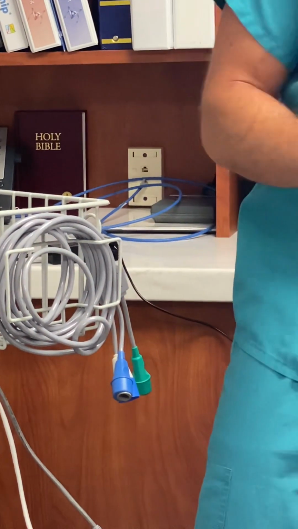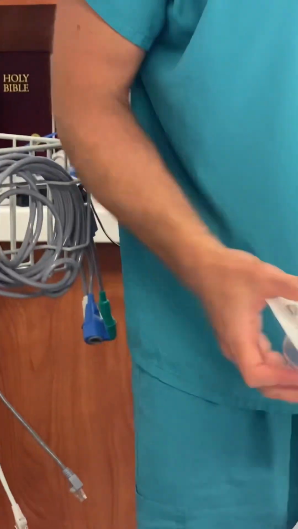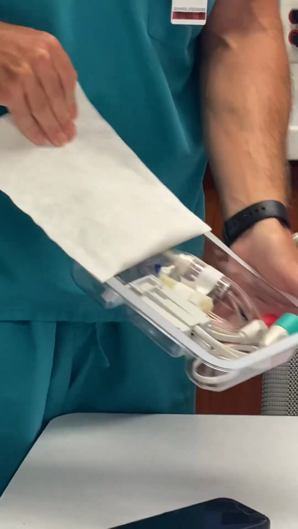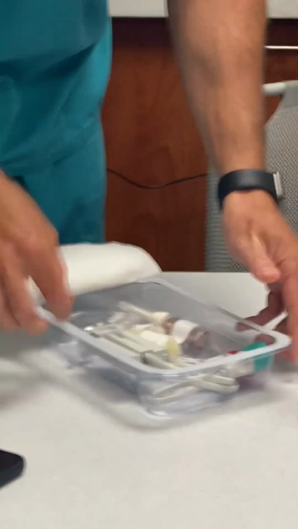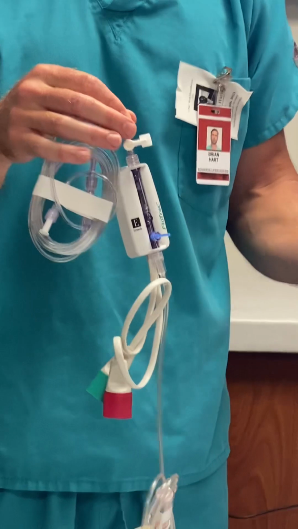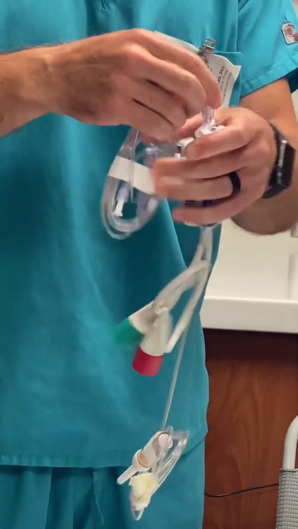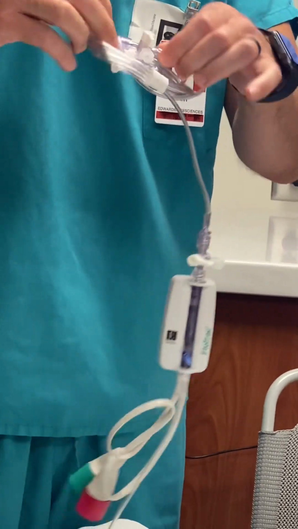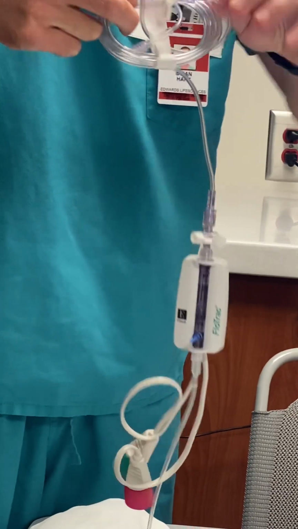And our flow track sensor will come in a box just like this. Open it up. Again, everything's sterile in here. And like I said, treat it just like you would a normal arterial line. Make sure all your joints and connections are tight because sometimes during that sterilization process, they can get a little bit loose.